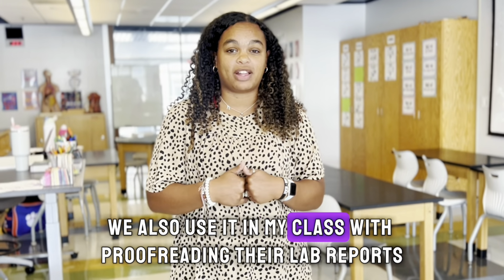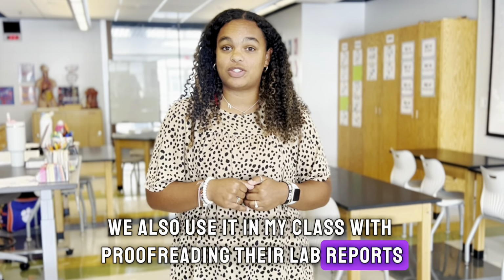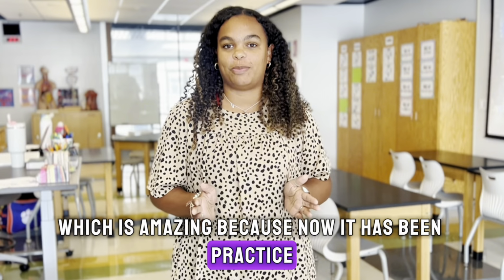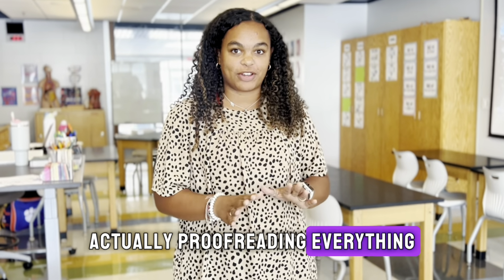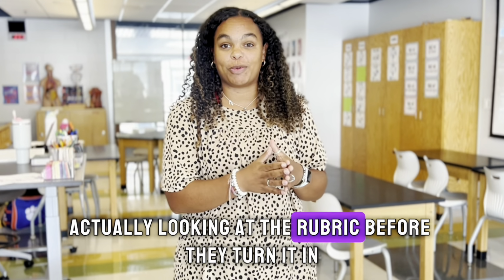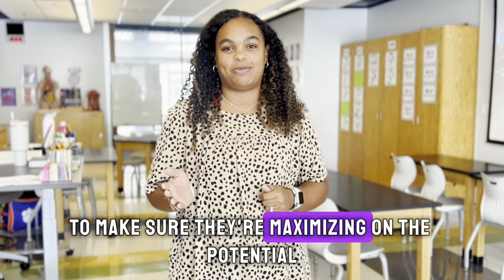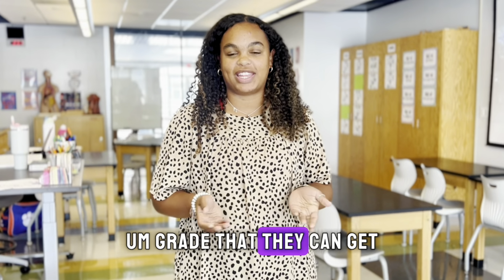We also use it in my class with proofreading their lab reports, which is amazing because now it has them practice actually proofreading everything, actually looking at the rubric before they turn it in to make sure they're maximizing on the potential grade that they can get.